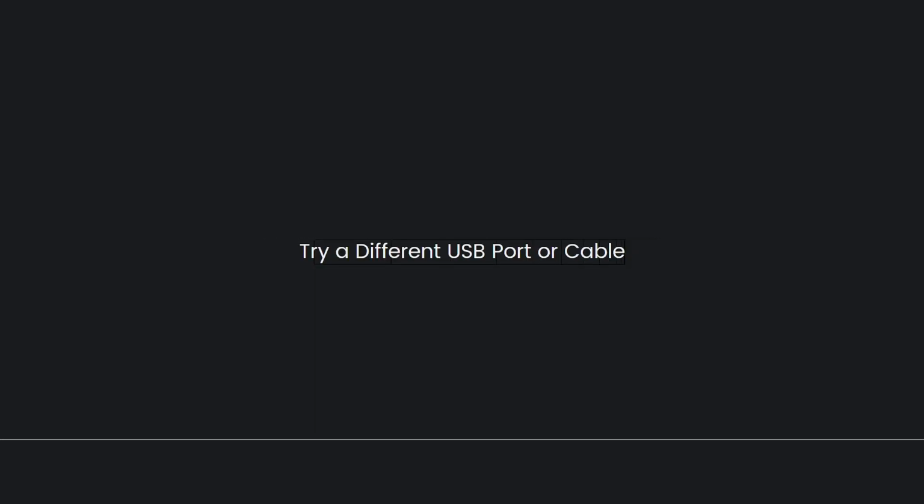The next one is to try a different USB port or cable. If you're using a wired controller, try connecting it to a different USB port or using a different USB cable to rule out any hardware issues.